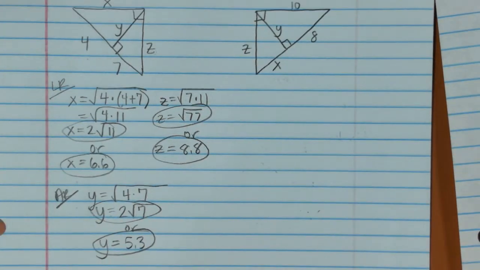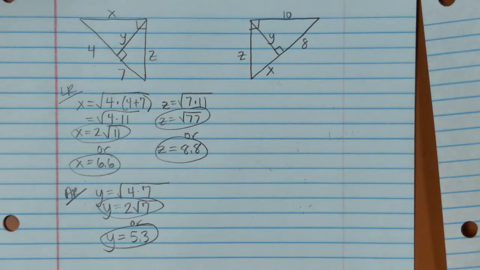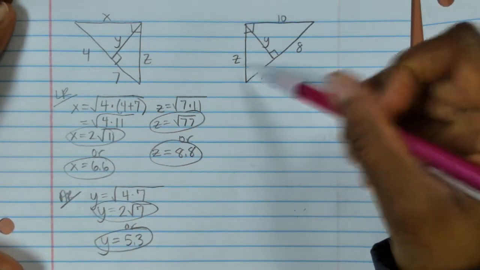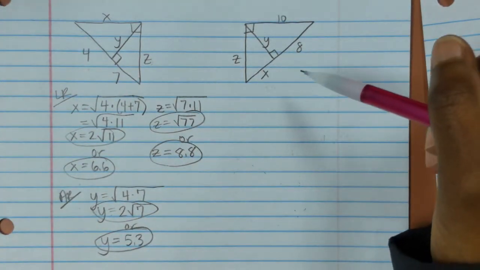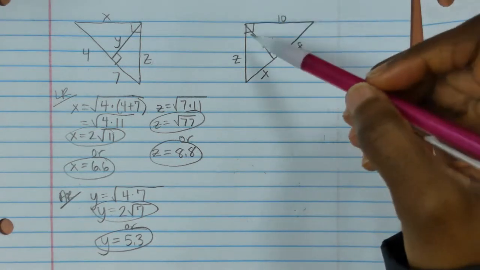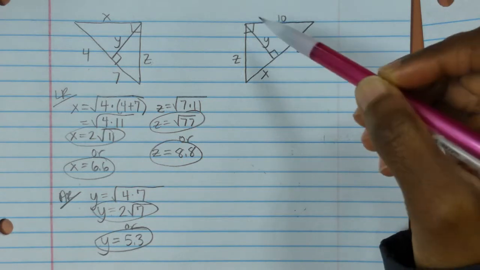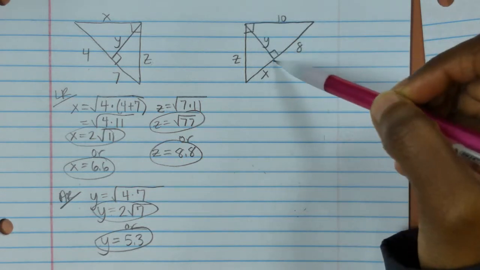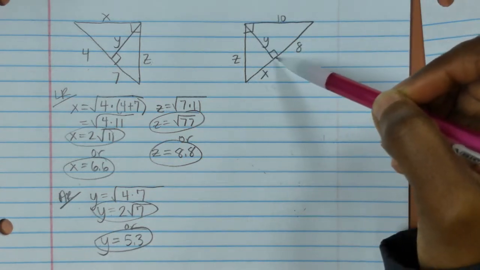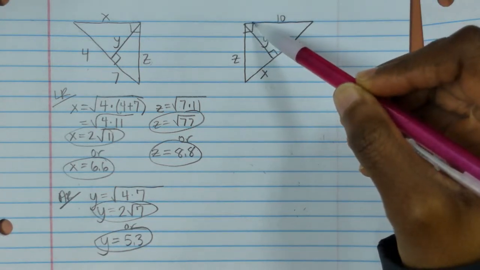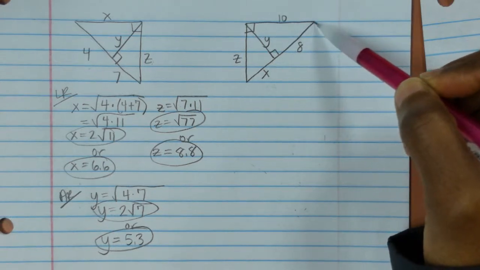Last one with the altitude and leg rule, and then we'll do all of the four problems with the proportions, just to make sure you understand. Okay, so for this one, I put some different things in here. This time, if you try to do the leg rule for z, you're missing z and x, which you need. If you try to do the altitude rule, you're missing x and y, so you have two unknowns. But we could do the leg rule using the 10.